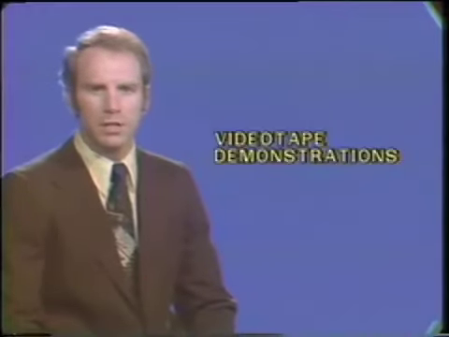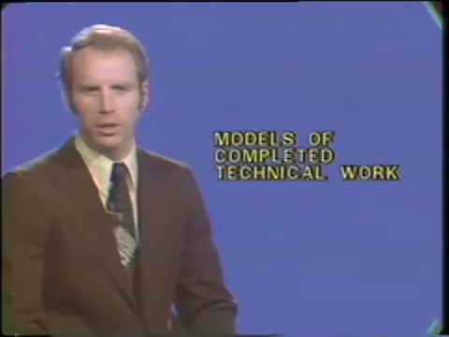A variety of technical teaching aids are used in our efforts to accomplish these learning objectives for every student. Videotape demonstrations are extensively used. Slide tape sequences are also involved. A detailed written manual of instruction is provided. Lectures and live technical demonstrations by instructors are also given. Models of completed technical work are on display for student reference and inspection. All of these teaching aids are designed to provide a maximum number of learning opportunities for the students.